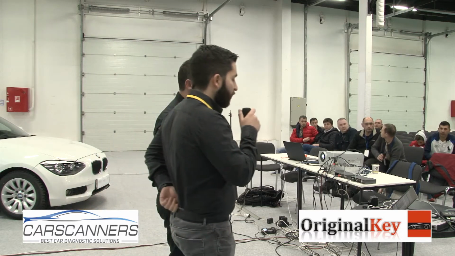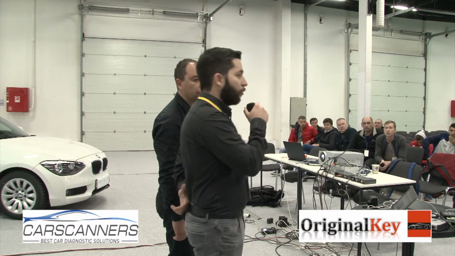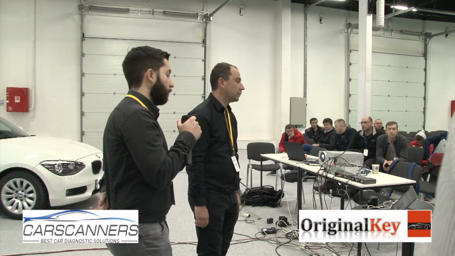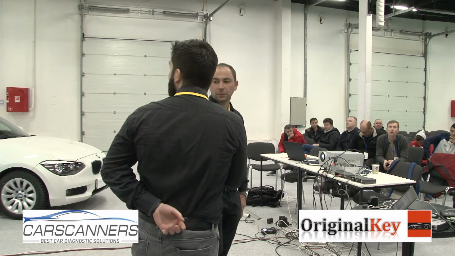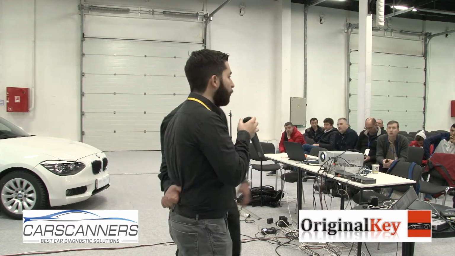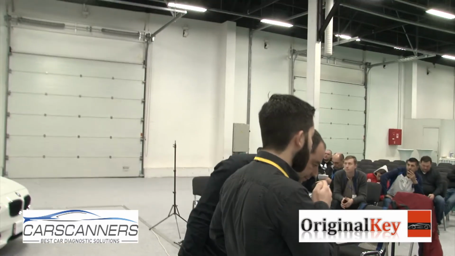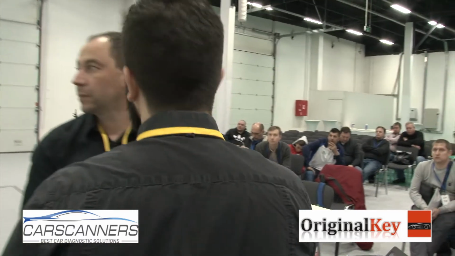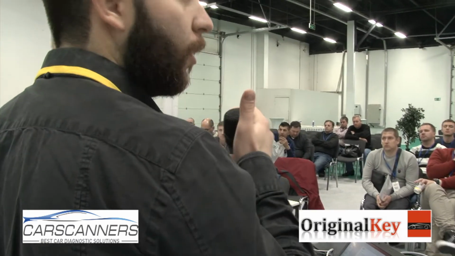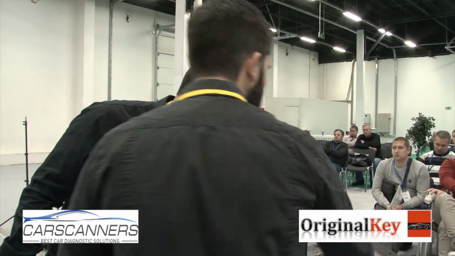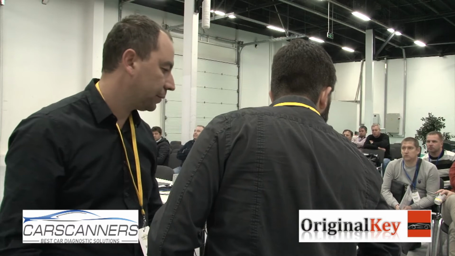We started talking about modules that use the powertrain CAN. We'll just show on a few models where to connect to actually find those PT CANs.